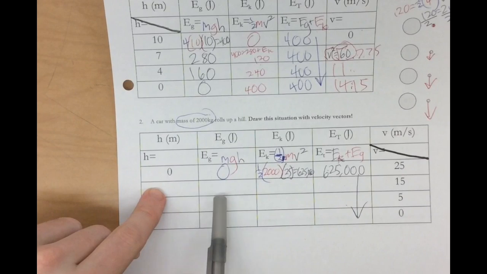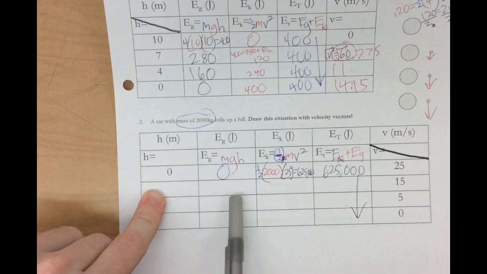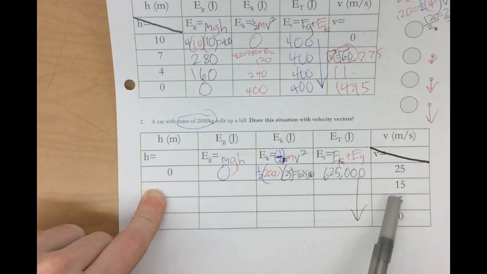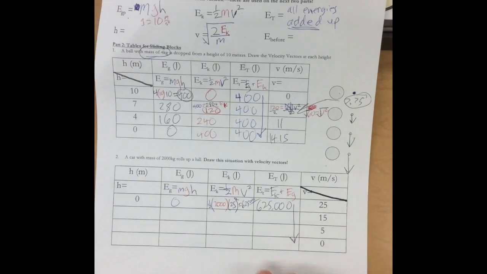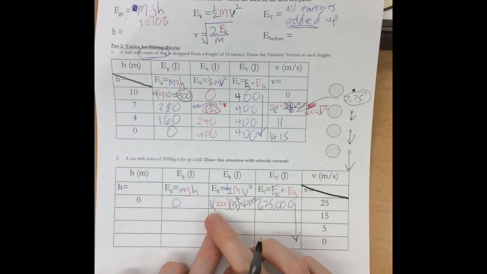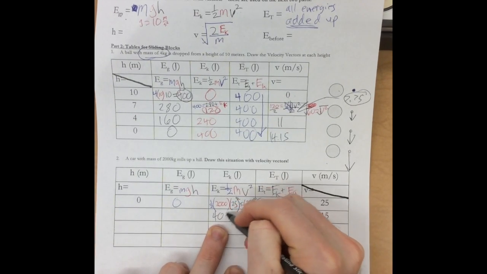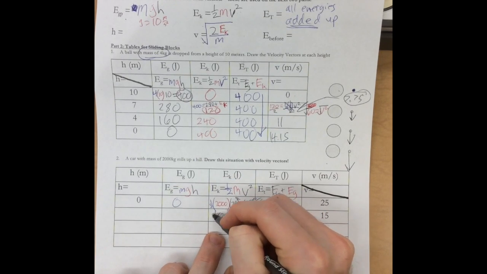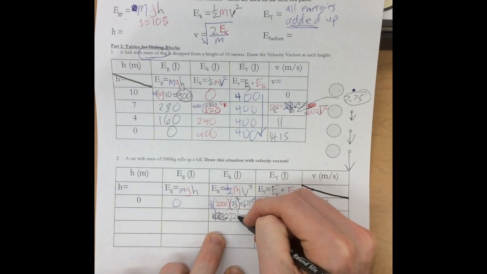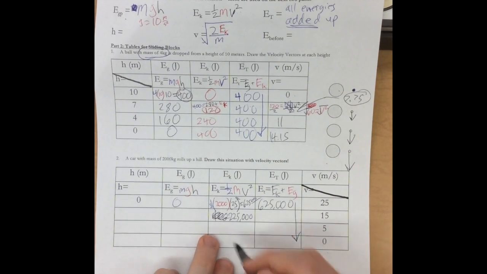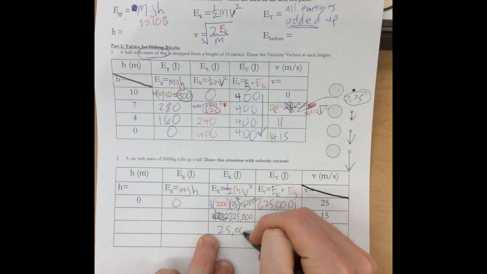So we can't find the EG here because we don't have a height, but we can find the kinetic using the same formula. We're just plugging in 15. So then I do the same thing down here. 1/2 times 2,000 times 15 squared, which is... I'm sorry, 225,000. And down here, it's 5 squared, you get 25,000.